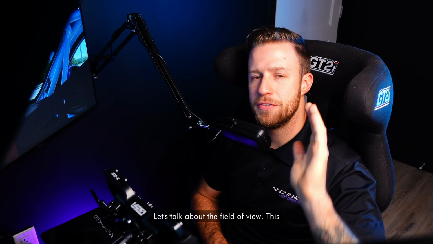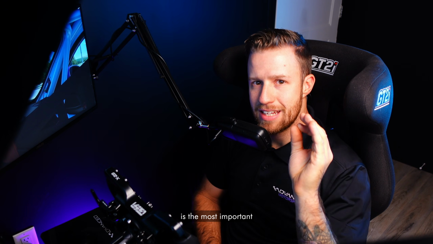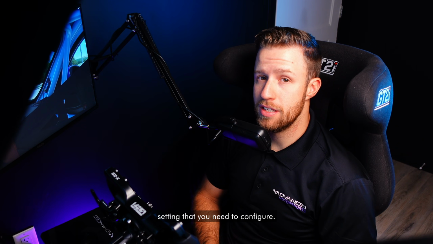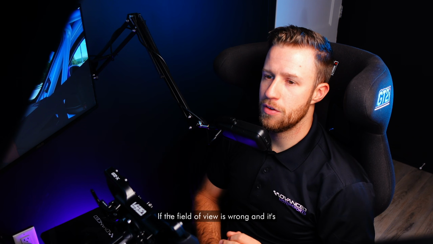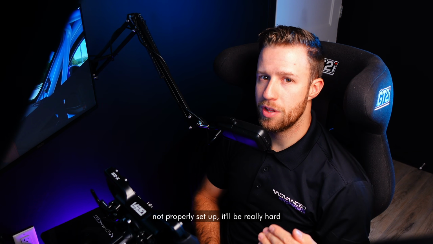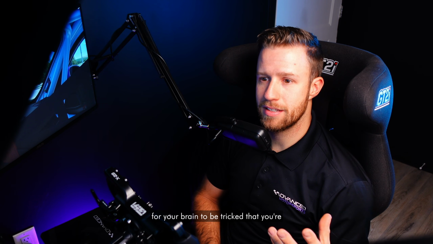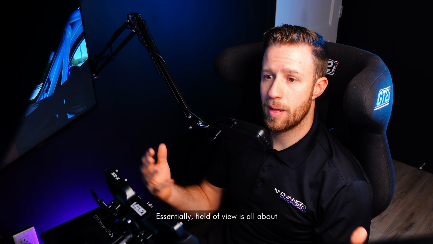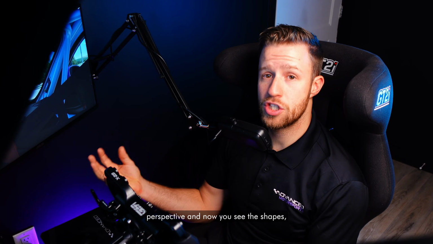Let's talk about the field of view. This is the most important setting that you need to configure. If the field of view is wrong and it's not properly set up, it'll be really hard for your brain to be tricked that you're in a real car, that this is real. Essentially, field of view is all about perspective and how you see the shapes, the sense of depth also.